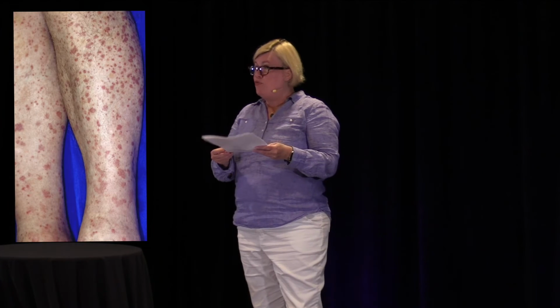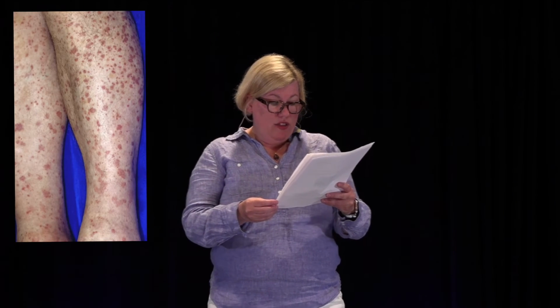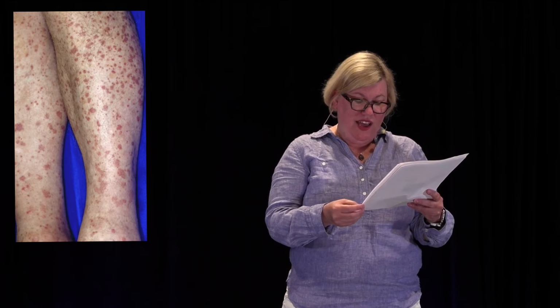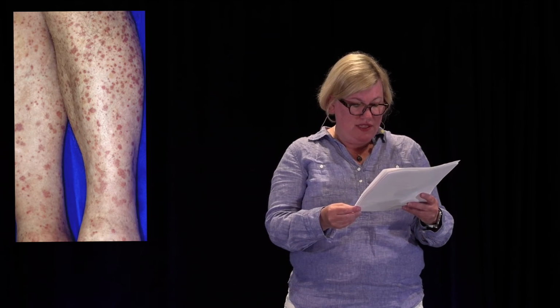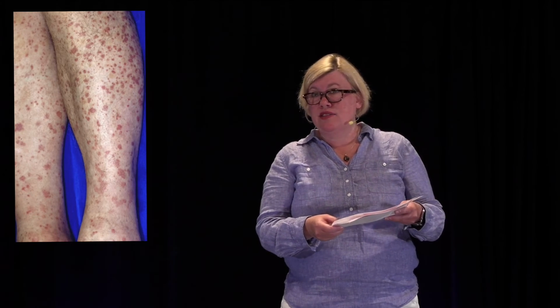But we got a 50-year-old male. He comes in with a rash on the legs. It's been there for 3 days, so relatively acute. The rash is itchy but not painful. He's not had any fevers, no other systemic symptoms. So you've got to dig in a little bit. Now I've got to ask some questions.